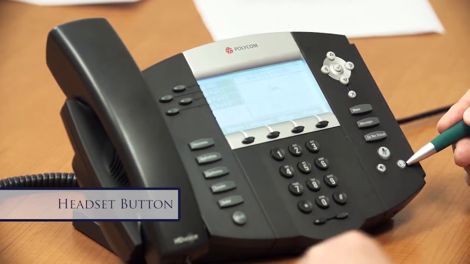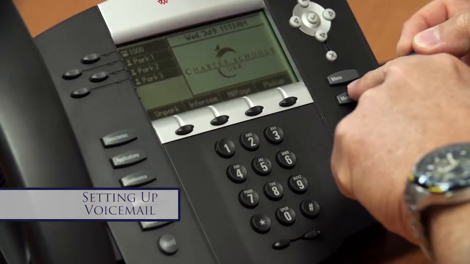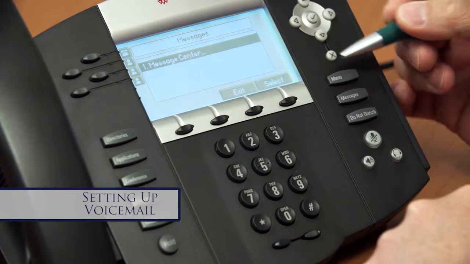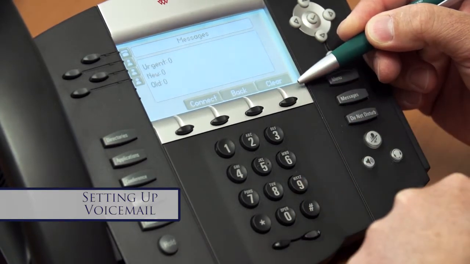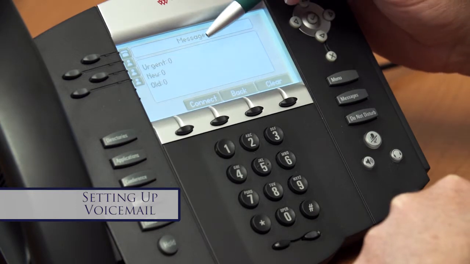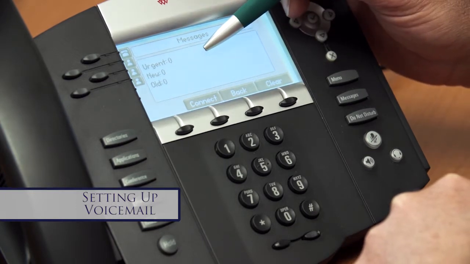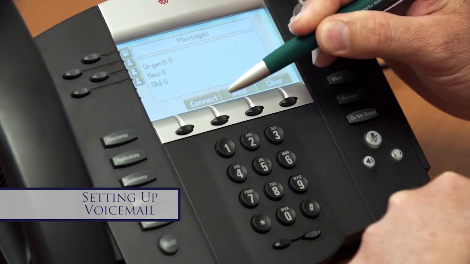And finally, we have a headset button. One of the first things you will want to do with your phone is set up your voicemail. To do this, simply press the Messages button, followed by Select. Here you will see what your current messages are. To actually go into your voicemail box, hit the Connect button.